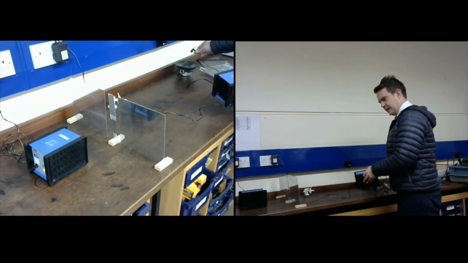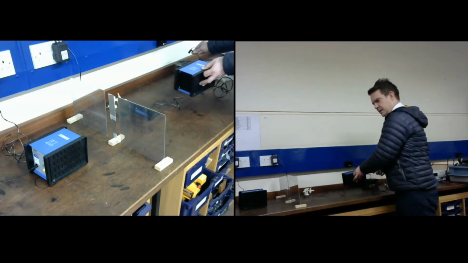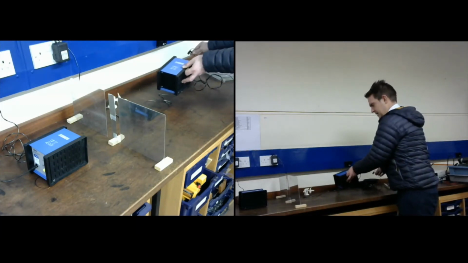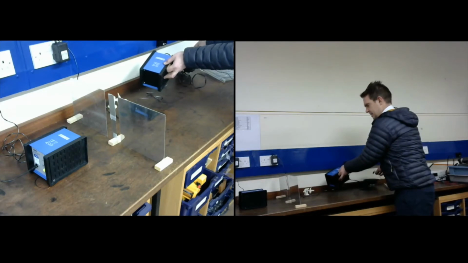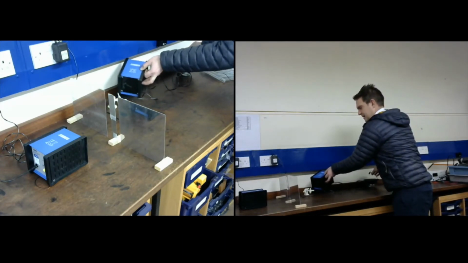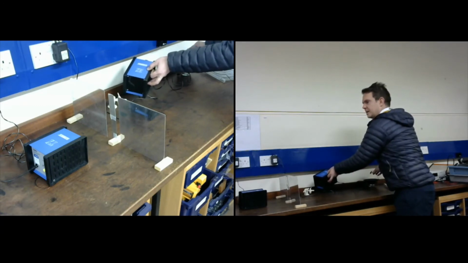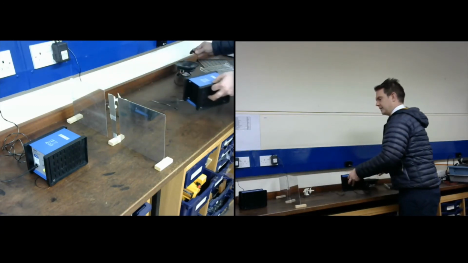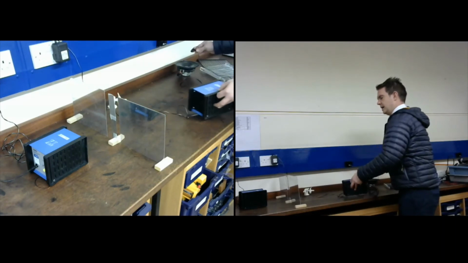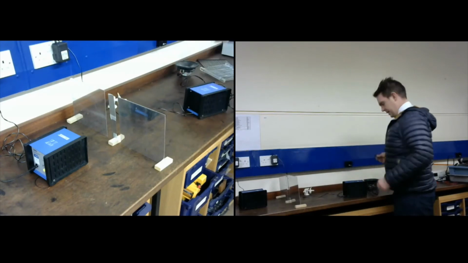Goes to nothing again. Central maximum. Nothing. Do I have space? There we go. There's the other maximum. So I'm getting a fringe pattern in this region because of the two-slit interference of the microwaves.